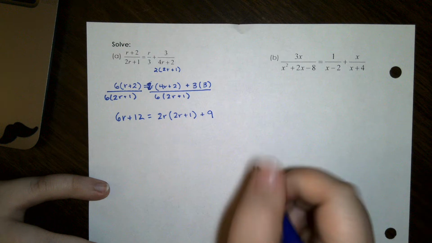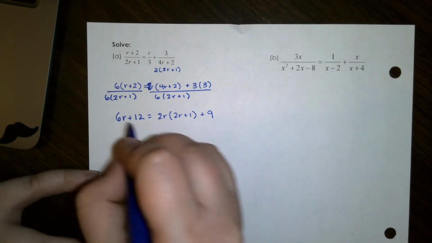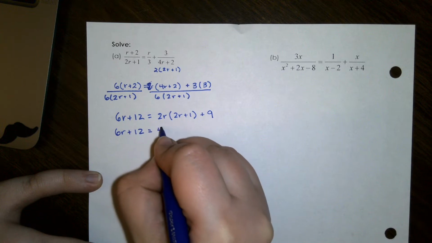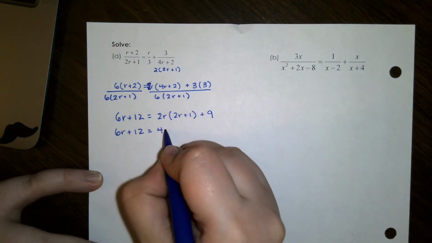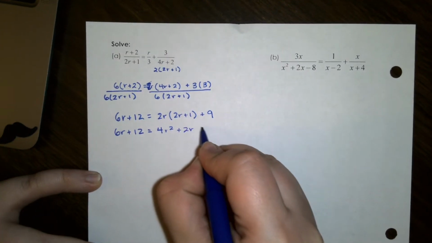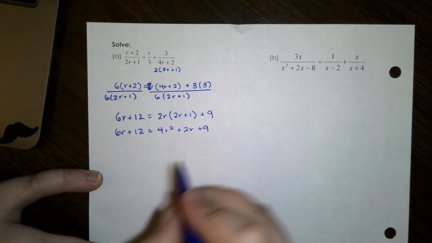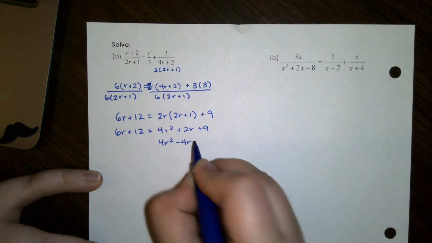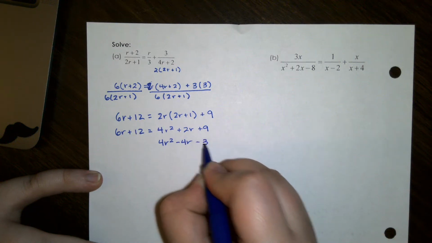And from there, we're going to simplify just like we did at the end of the last one. Let's go ahead and distribute. 4r squared plus 2r plus 9. Subtract things over. 4r squared minus 4r minus 3.